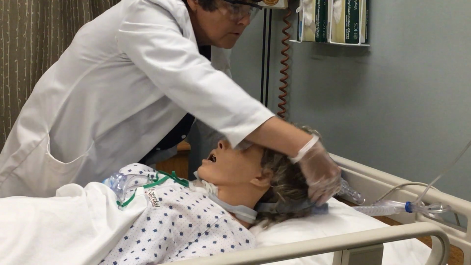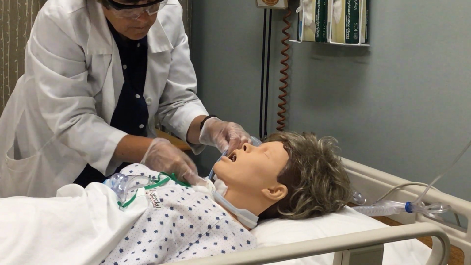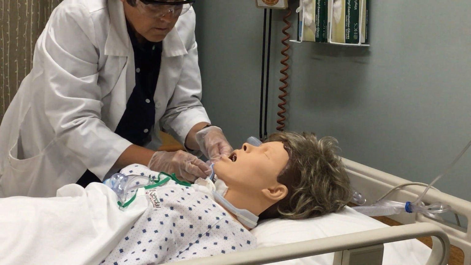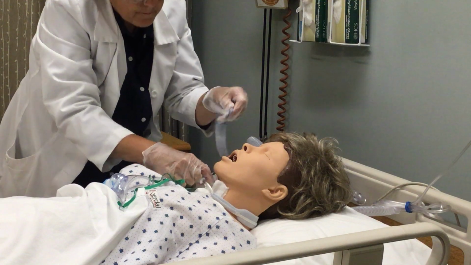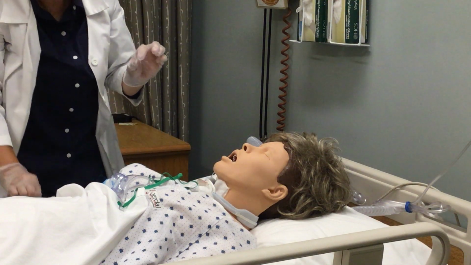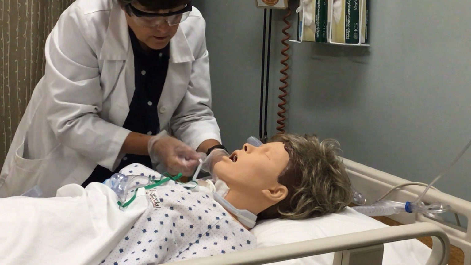Take Miss Cruiser's old one off. Dispose of the old one, and I want to make sure that her new one is on securely.